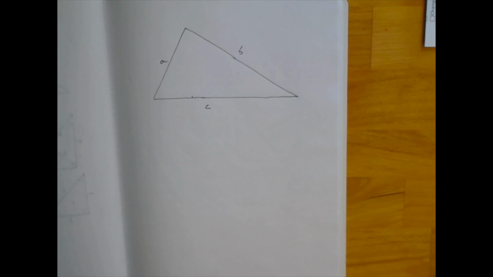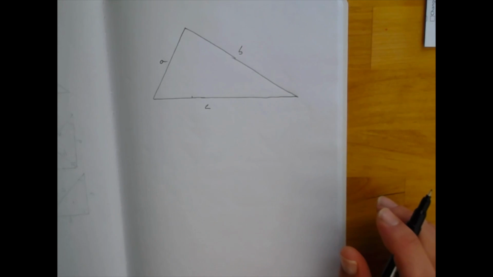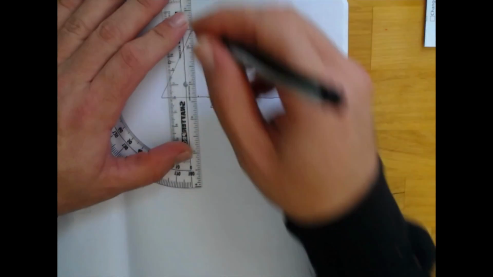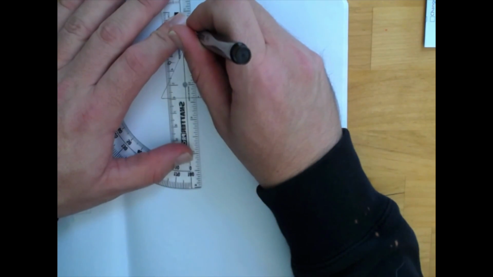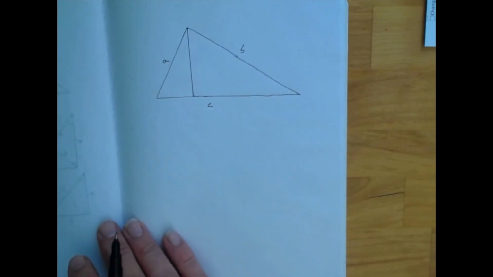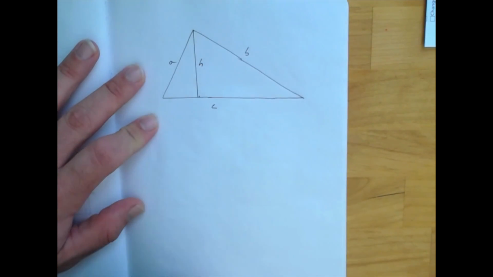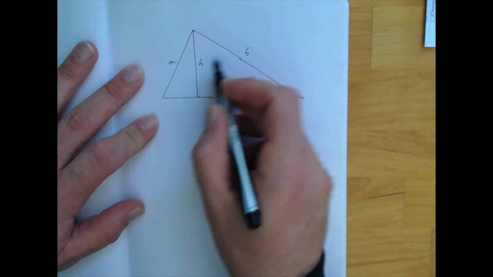In this video, we're going to take a look at the similarity in right triangles. And we're going to start with this triangle right here, where we have side A, side B, and side C. Now what I want to be able to do is drop a right angle altitude straight down to line C. This is going to let me see my altitude, or height H, of this whole triangle.